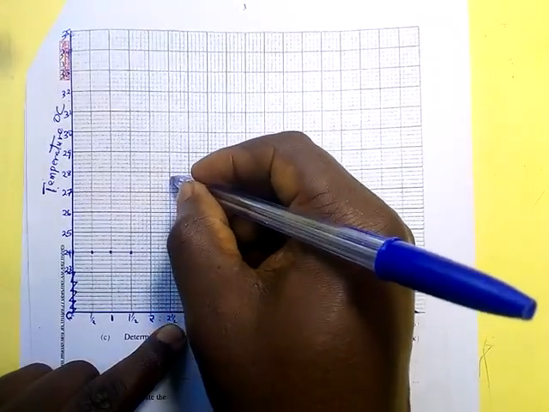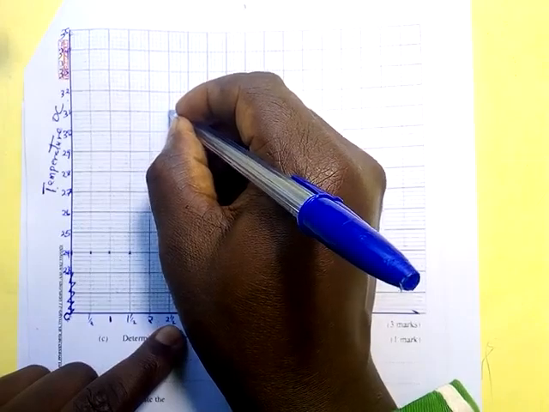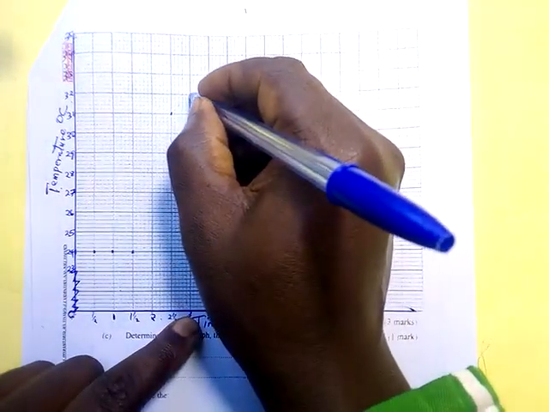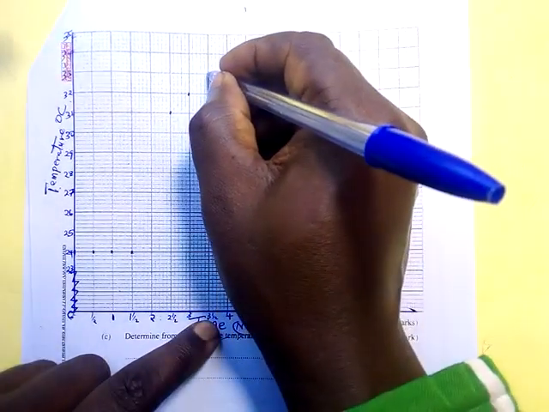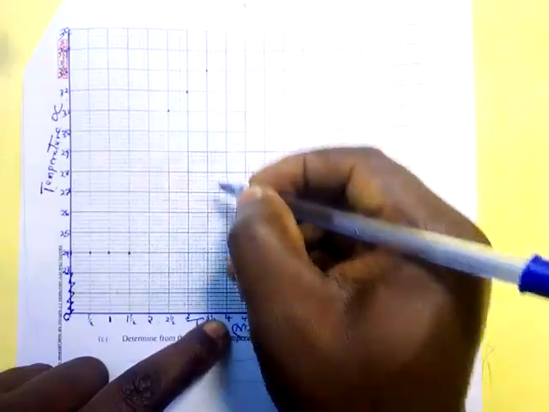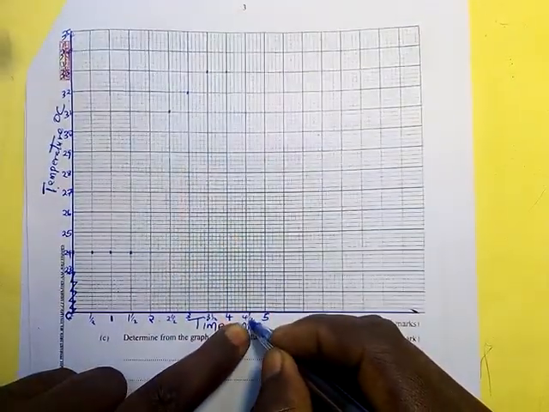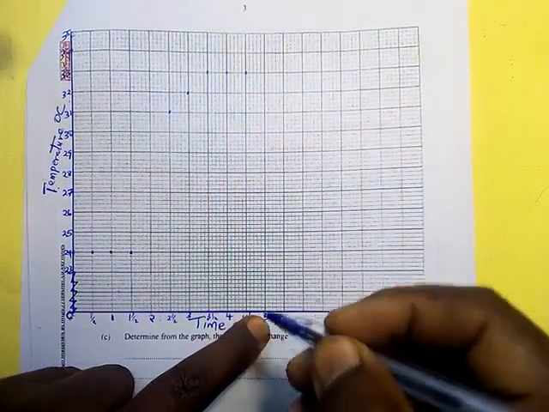So we go, where is 31? 31 is here. You put a dot there or an X. At 3, that is 32. At 3.5 we have 33. At 4 we have 33. At 4.5 we have 33. And then at 5 we have 32.